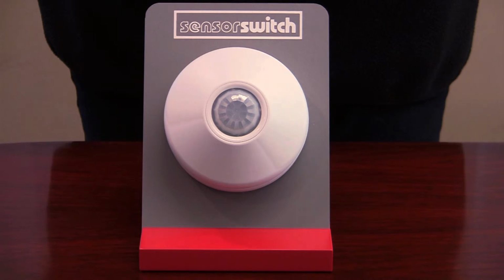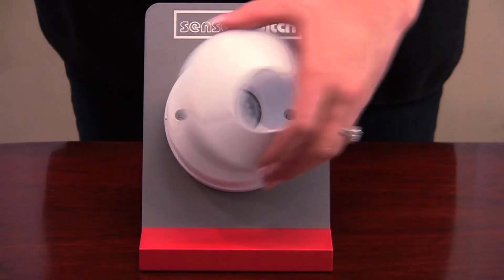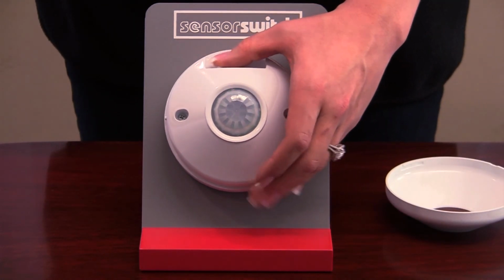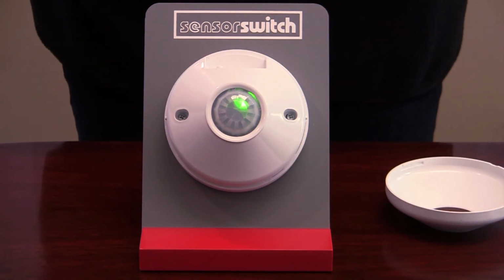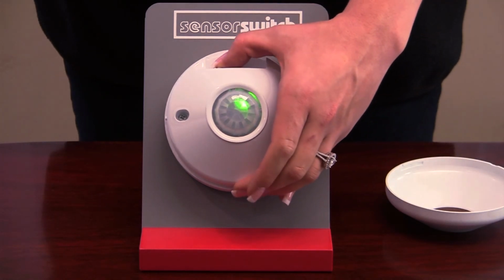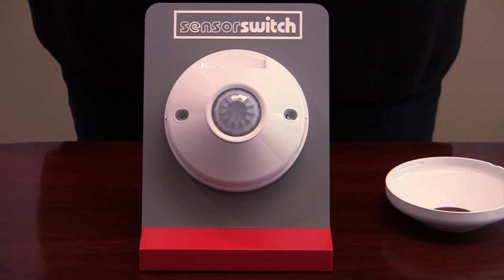Okay, now let's review how to change the heartbeat setting on the sensor from the factory default of 5 minutes to 2.5 minutes. First, press the sensor's push button 3 times. The LED will flash back the current setting 3 times. In this case, the flashes indicate 5 minutes. While the current setting is flashing, press the on button twice to engage the 2.5-minute setting.